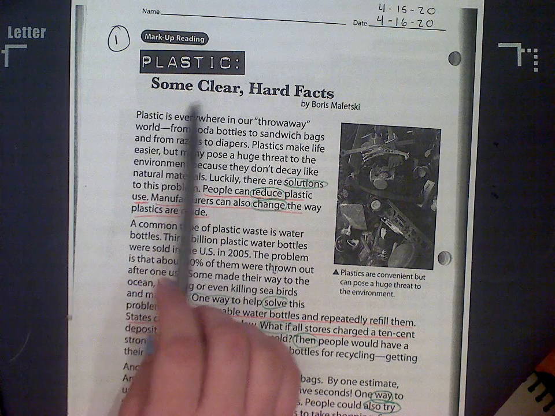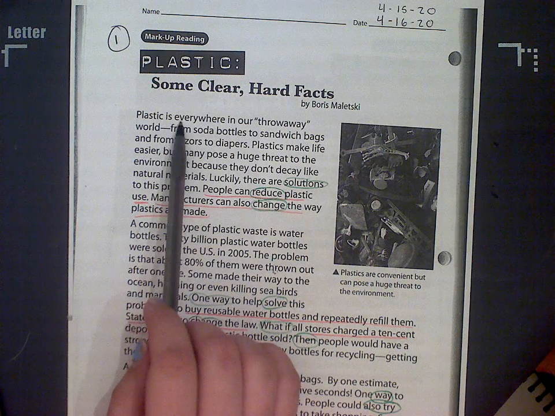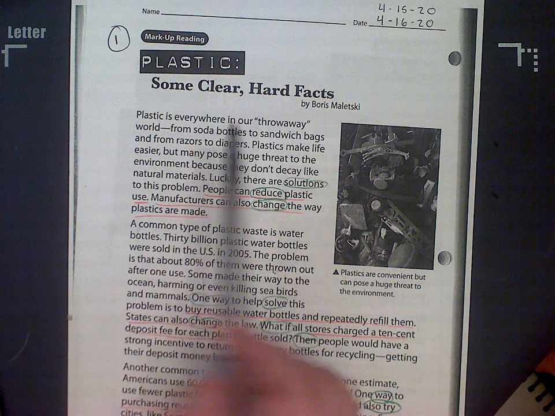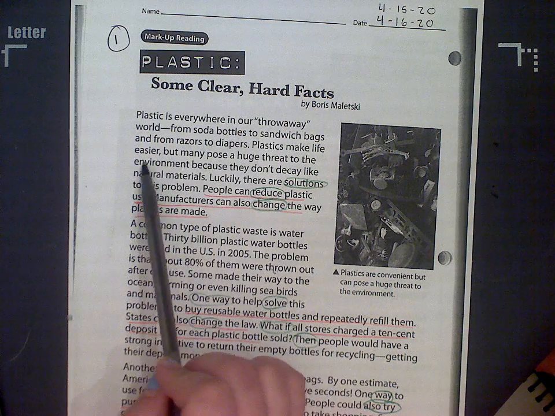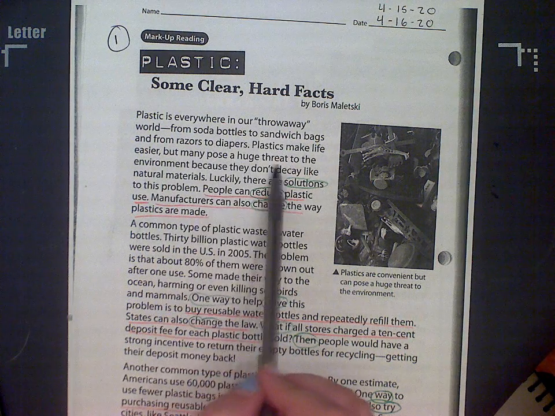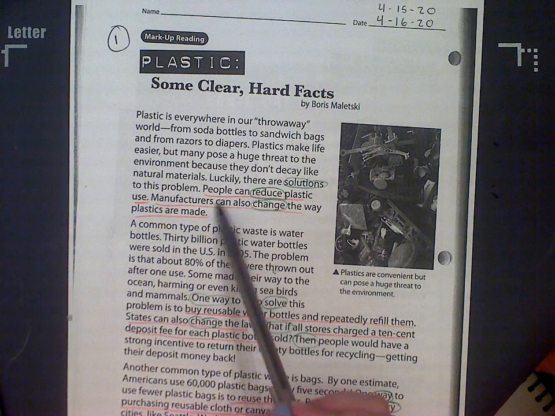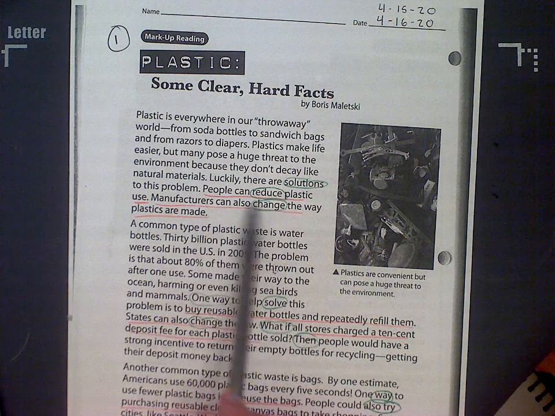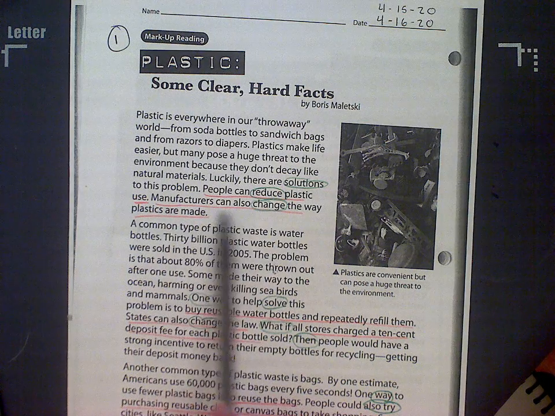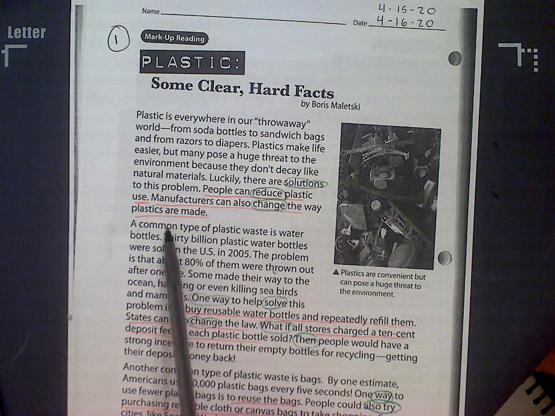Plastic, some clear hard facts. Plastic is everywhere in our throwaway world, from soda bottles to sandwich bags and from razors to diapers. Plastic makes life easier, but many pose a huge threat to the environment because they don't decay like natural materials. Luckily, there are solutions to this problem. People can reduce plastic use. Manufacturers can also change the way plastics are made.